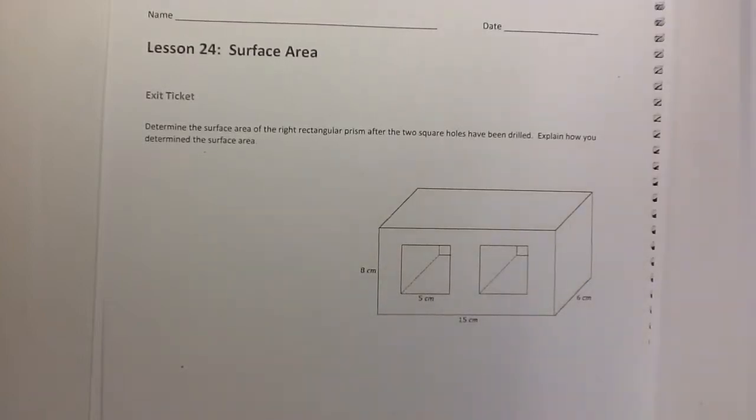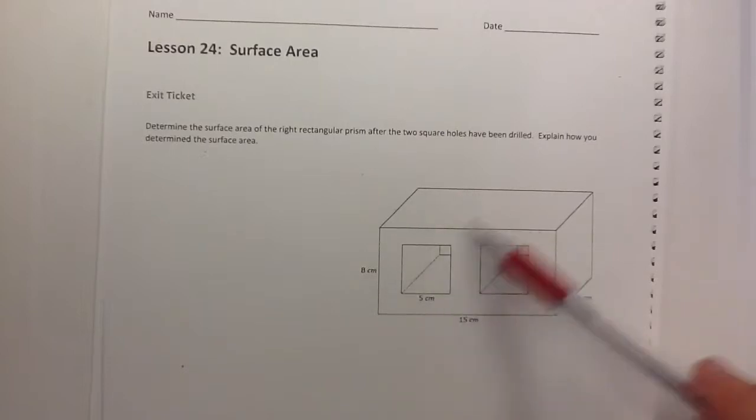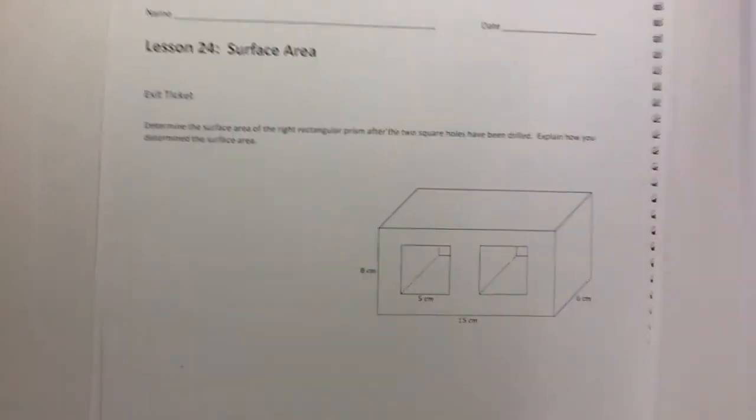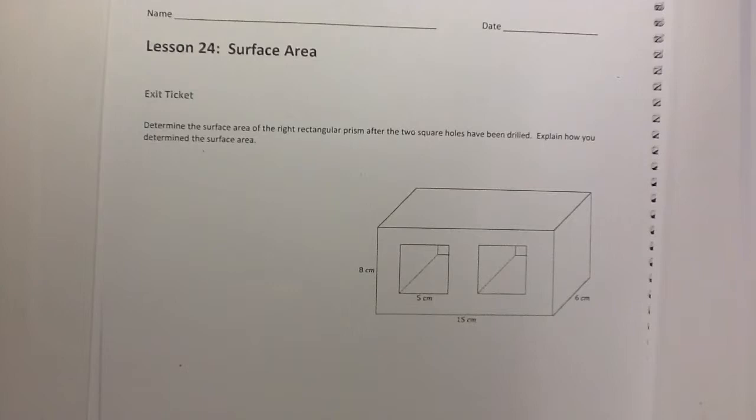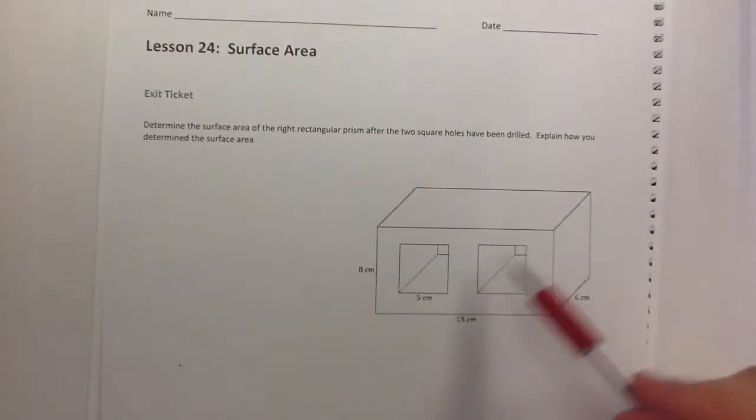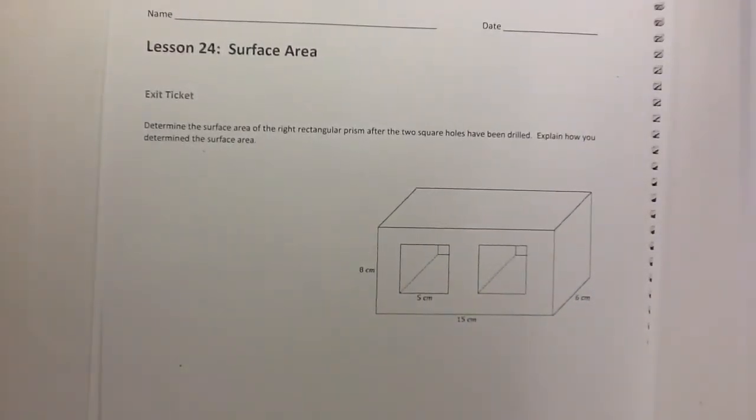Now, when I was going over this, I realized that really this is a cement cinder block. If you're familiar with a cement cinder block, it's got those two large holes in the middle. The rest is concrete. So basically, we're trying to figure out how much surface area is all over this rectangular prism, including the surface area that results from drilling those two sections out of that solid block of concrete or whatever it is. So we're going to pretend that this is a concrete cinder block.